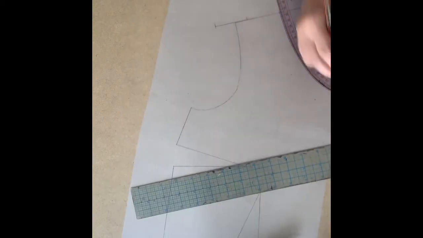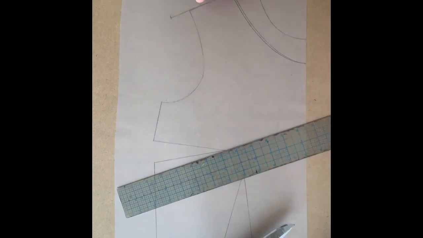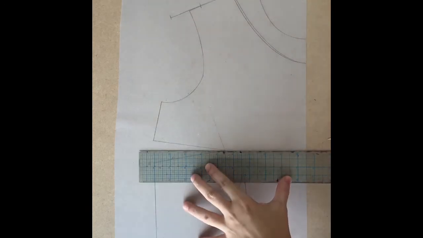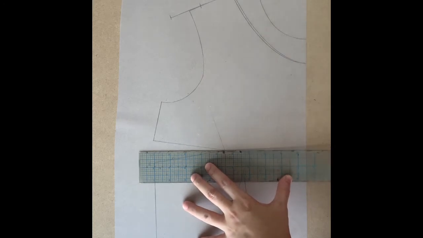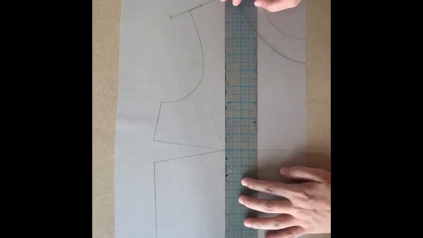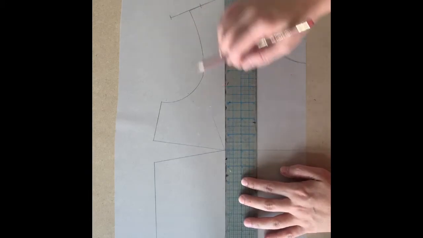Alright, there. This is now 4, so the center is there. That means our parallel dart is 2 inches. Let's try to make one straight line here. Okay, so we can get the straight grain of this. The straight grain here going to the top.